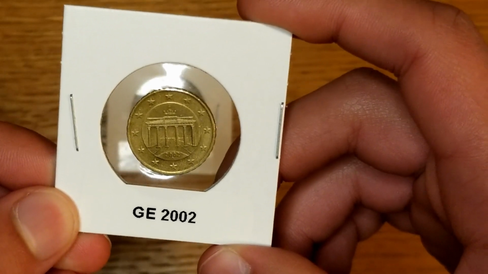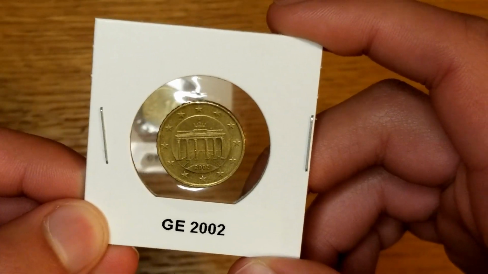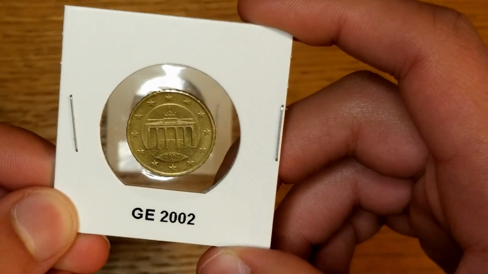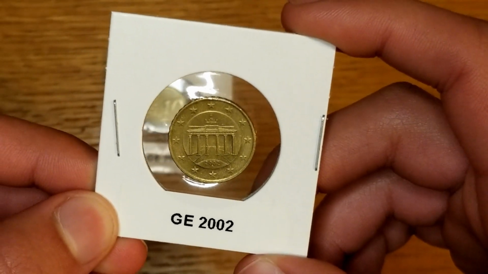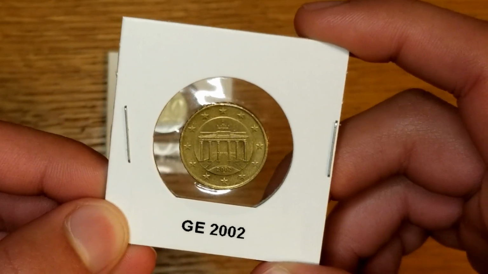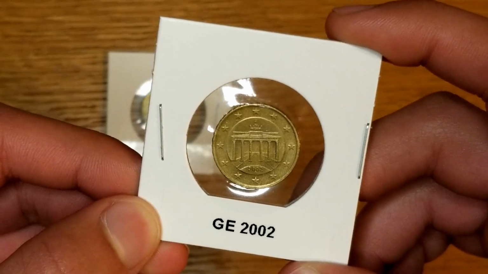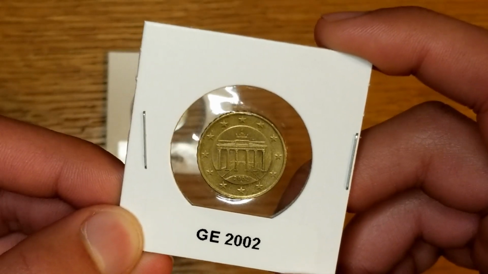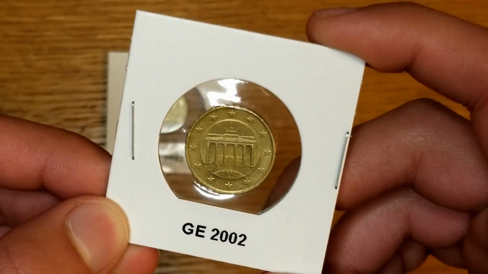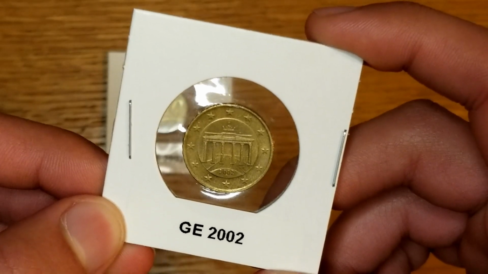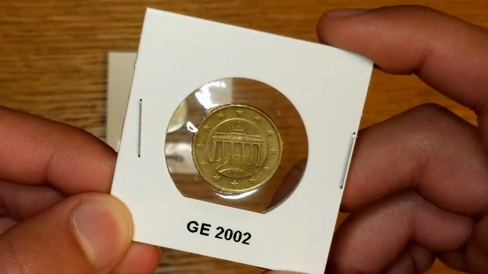The Brandenburg Gate is also surrounded by the 12 stars of Europe, which we talked about in our last video, because those are also on the German 2 euro coin. You can check that out if you want to learn more. It also has the date there, 2002, and the mintmark, which I believe on this coin is an A.